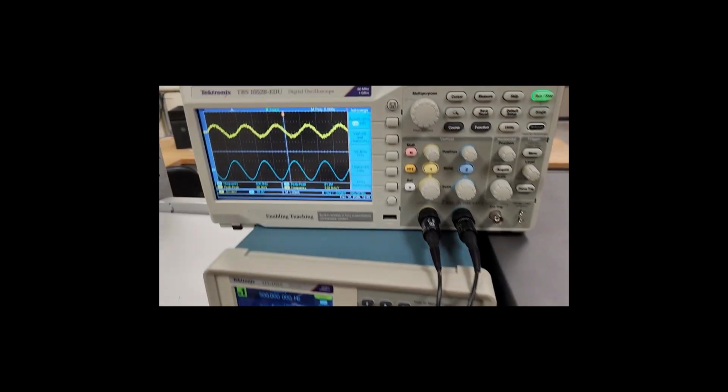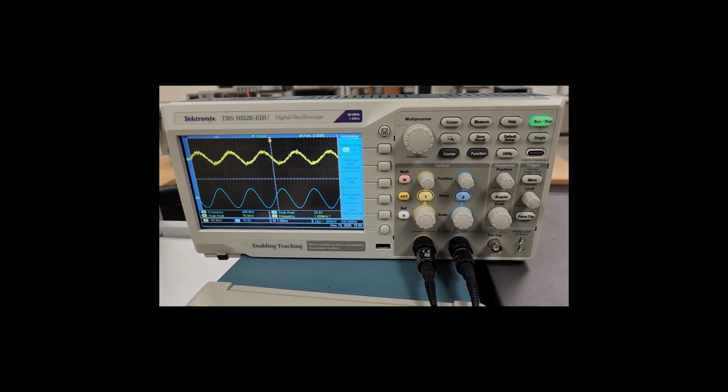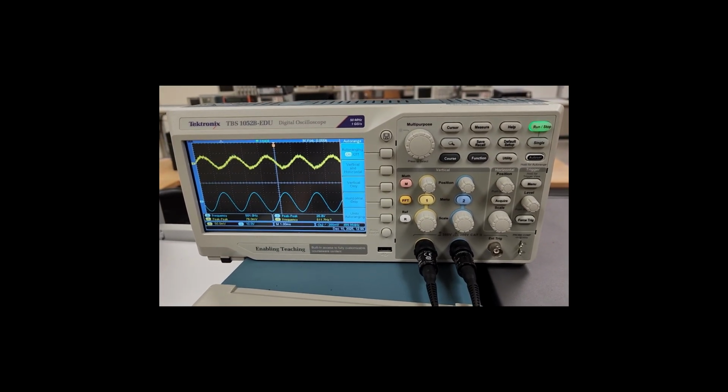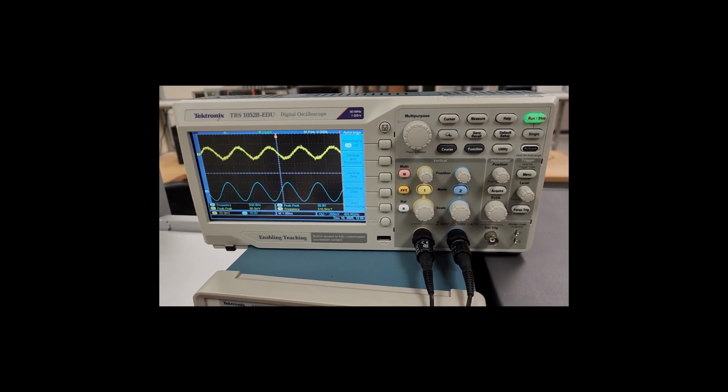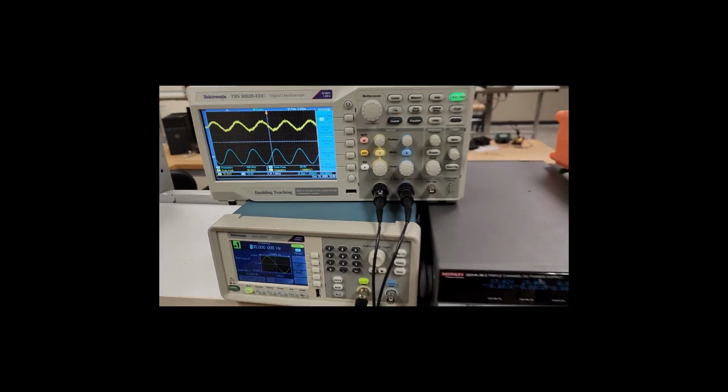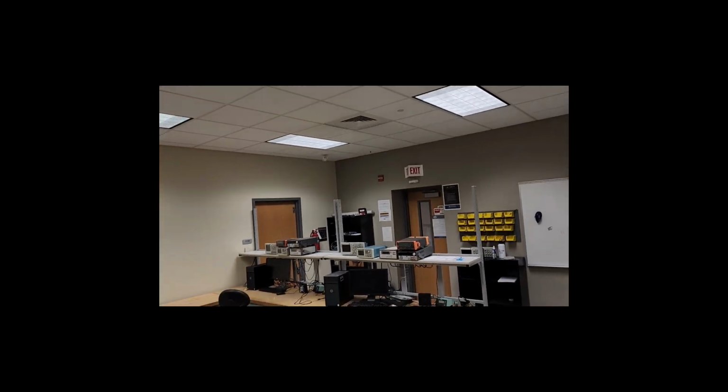Okay, so back to this. I'm going to make sure that light does not turn off again, and I will be back in 1 second. Then I'm going to do a quick frequency sweep and show you that information. All right.